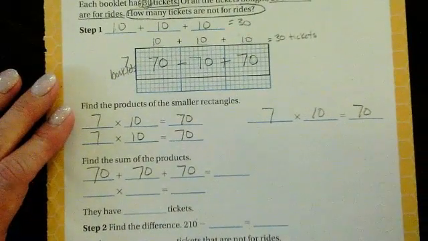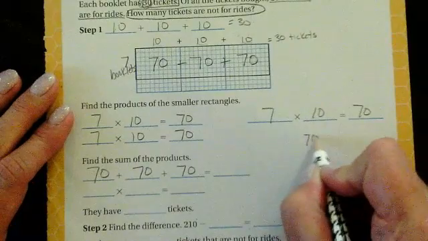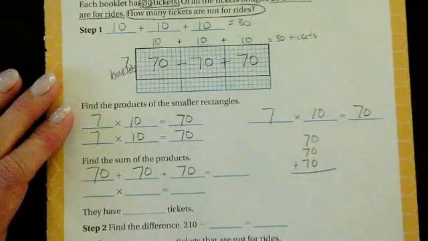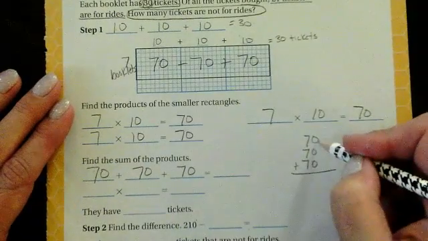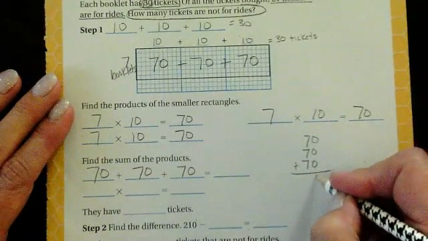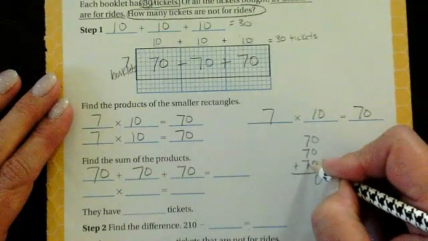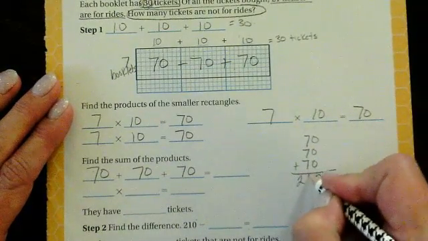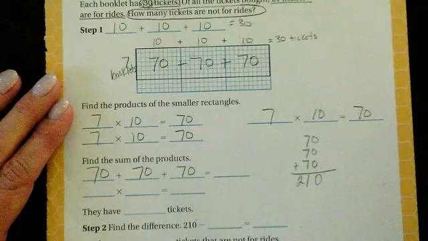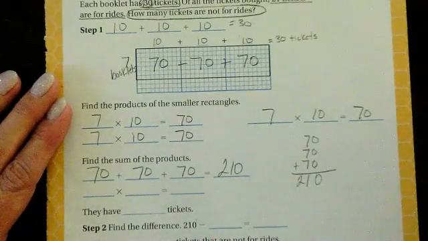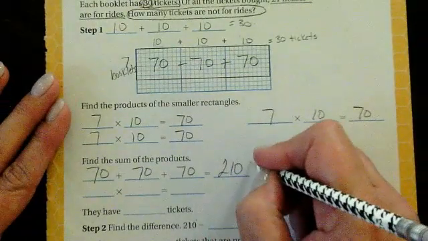Like I said yesterday, it's easier for me to add up and down. So I'm going to rewrite it over here. Feel free to do the same on a piece of scratch paper or on the computer. 0 plus 0 plus 0 is 0. 7 and 7 is 14. And 7 more is 21. So the answer is 210 tickets. That's how many tickets they have overall.